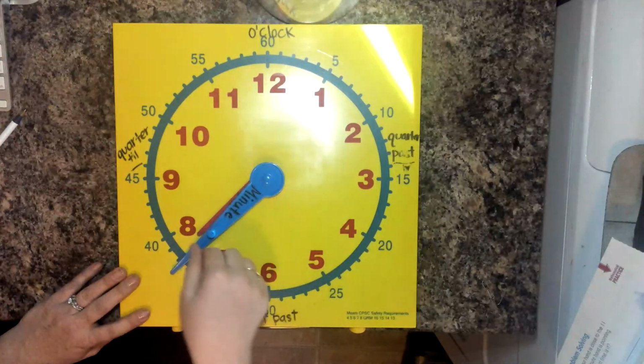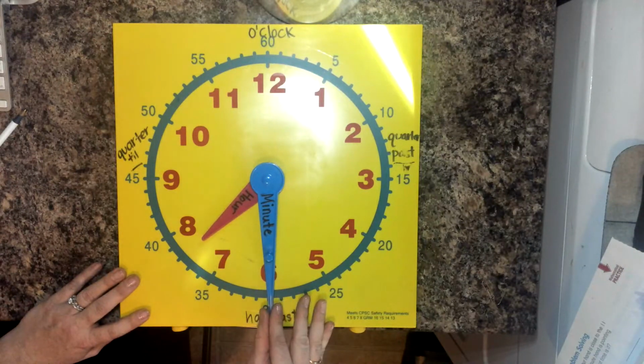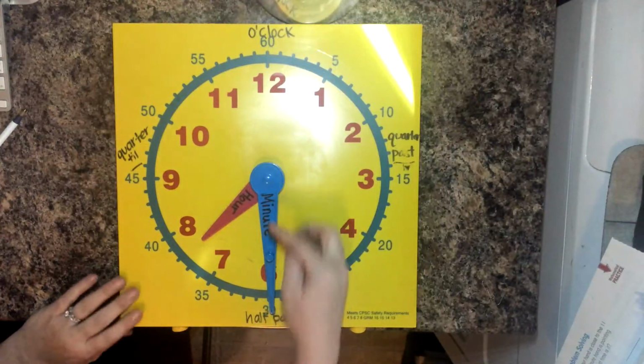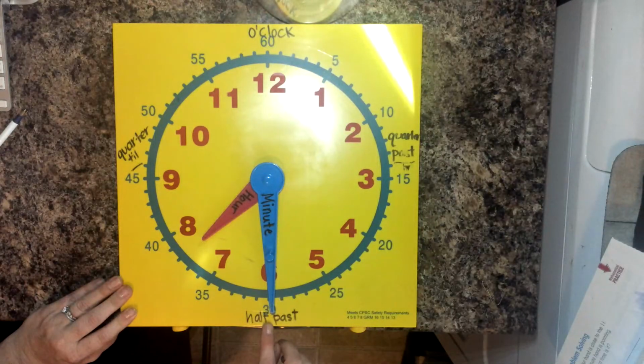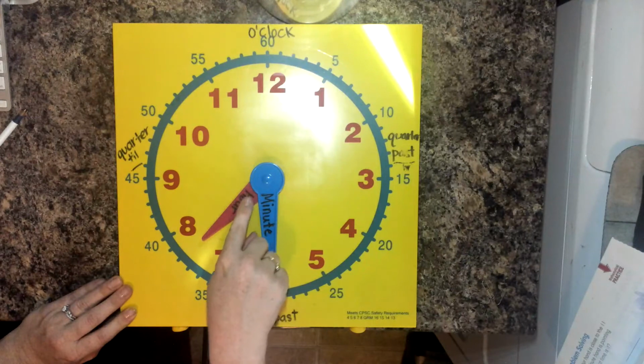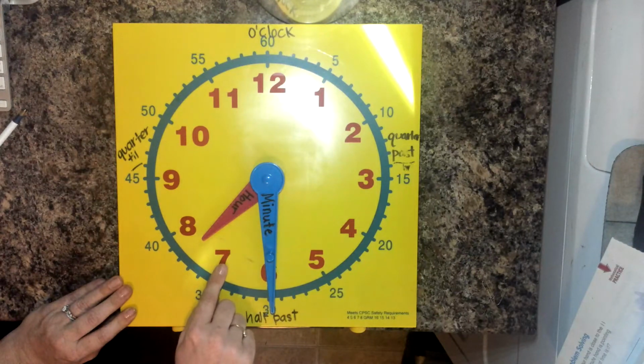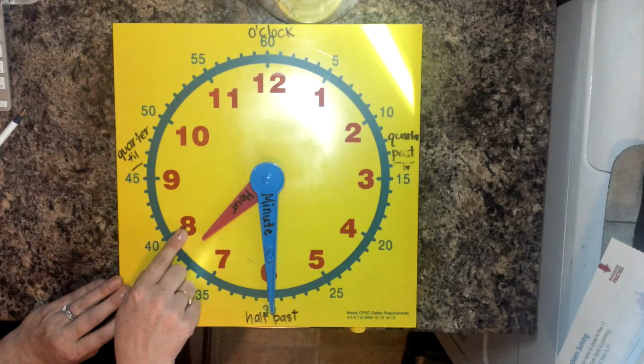Okay, so anytime we have a half hour or half past an hour, our minute hand will always be pointing at our 6 or our 30 minutes, and our hour hand will always be between the hour that we're in and the hour that we are going to.